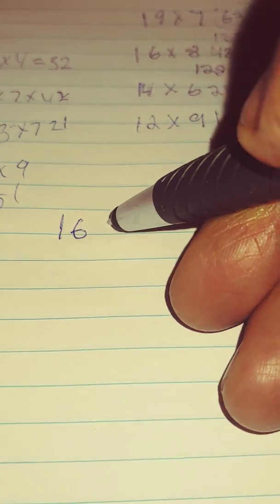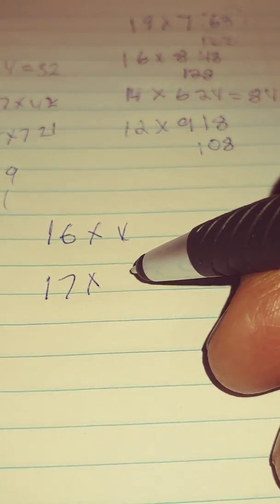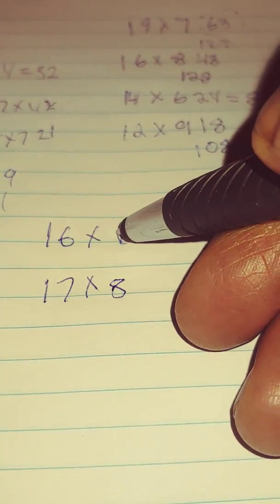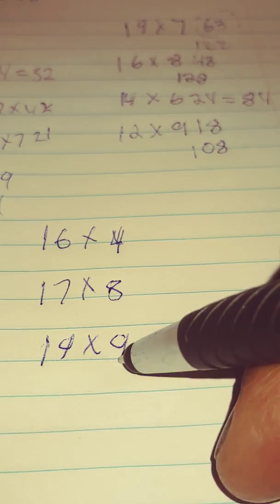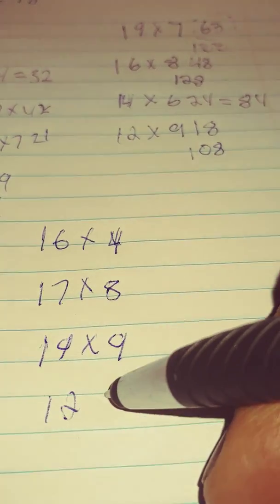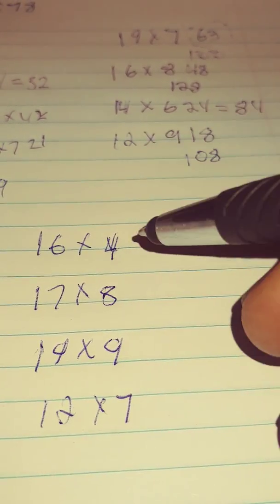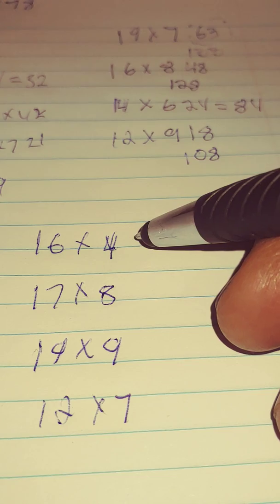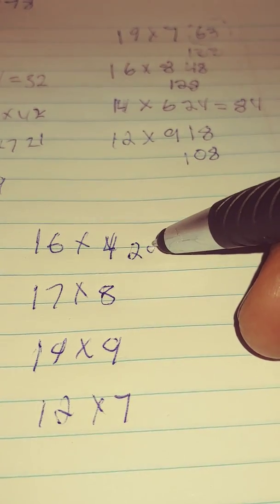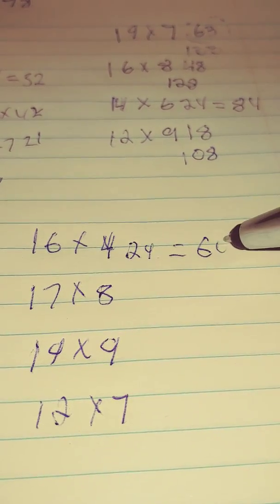Okay, make some space. So let's say 16 times 4. Let's do 17 times 8. And let's do 19 times 9. And we'll do 12 times 7. Okay? And we'll see what we get here. We're getting our numbers. Okay, so again, 16 times 4. You know that 6 and 4 is 24. So you simply have your 24 here. You say this is going to be a 6 and a 4. So it's going to be 64.